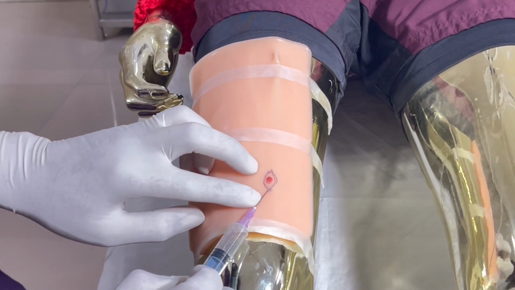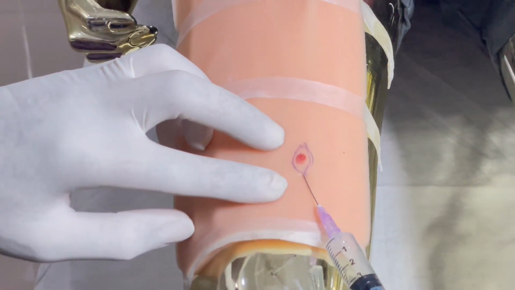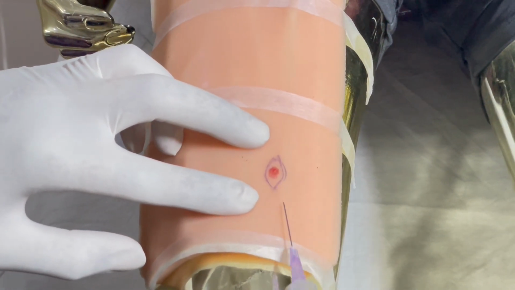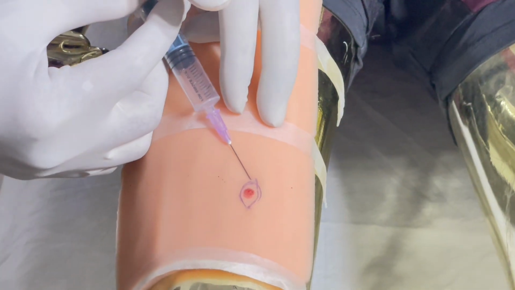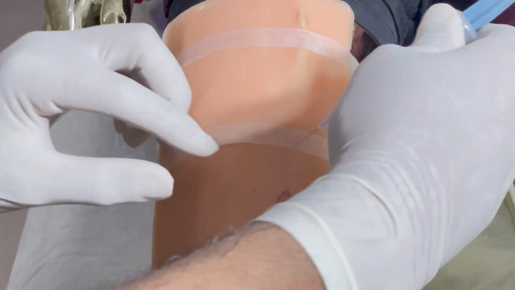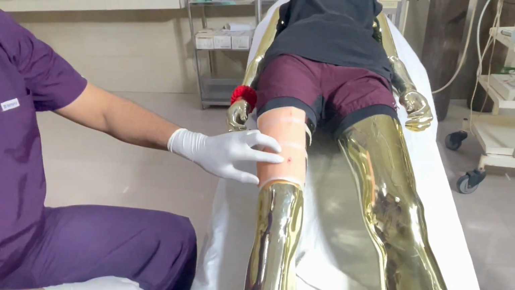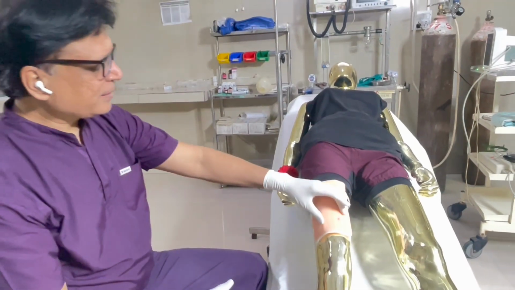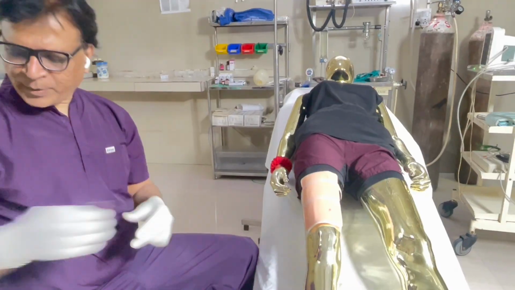Then I will put the local in all these directions, on this side. One more scratching pain. Okay, thank you. So this is another in this manner. Now I will be waiting for at least 5 minutes. Till then, this mole will be sent for histopathology.